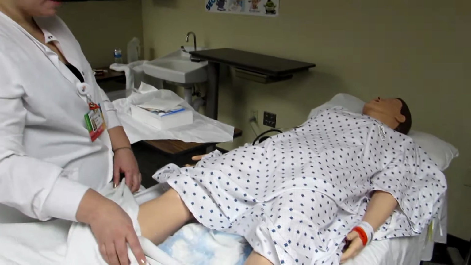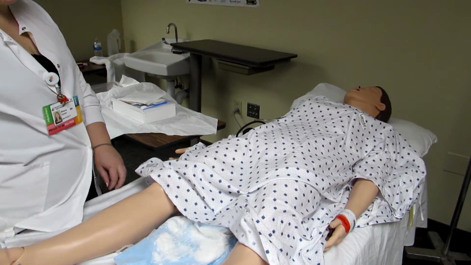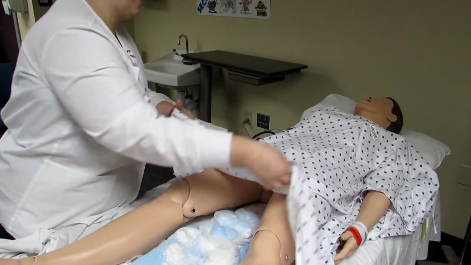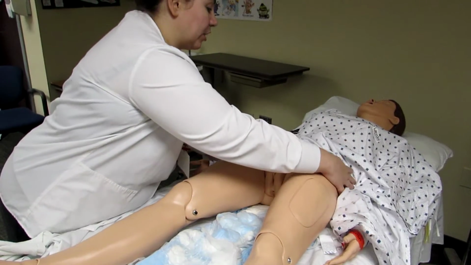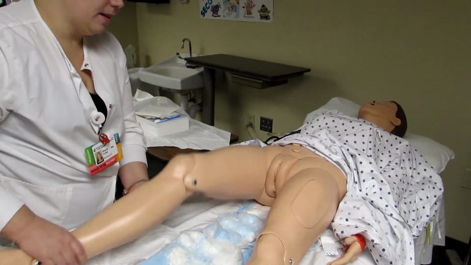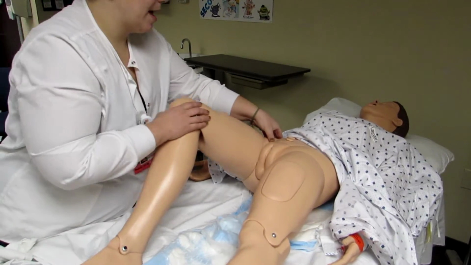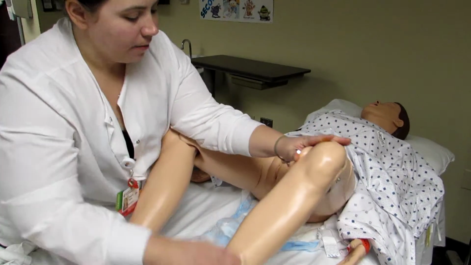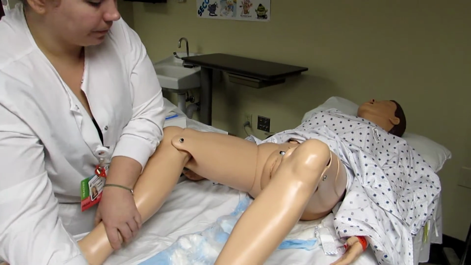Remember, if your patient is confused or elderly, you may need to get a couple of people to help you hold legs. You might need someone to get a flashlight to help you find the area, especially in a female. You're going to bend the legs up and out. Our mannequin doesn't do it as well as hopefully your patient will be able to in the clinical setting. We're going to do the best that we can here.